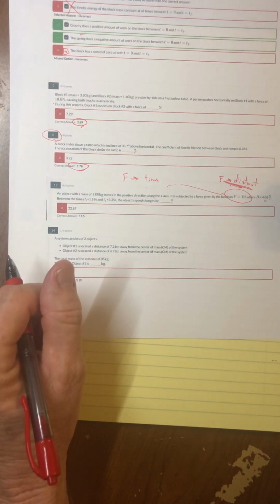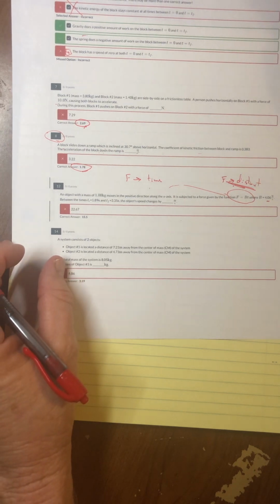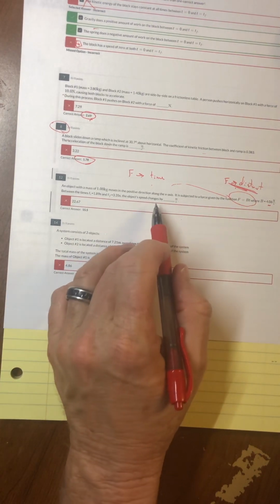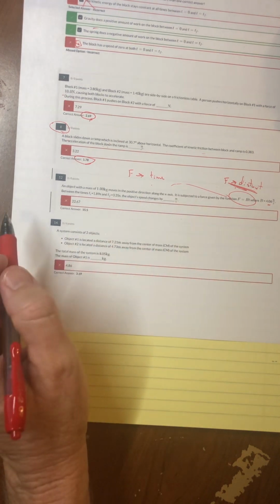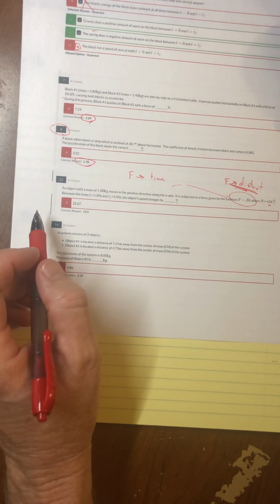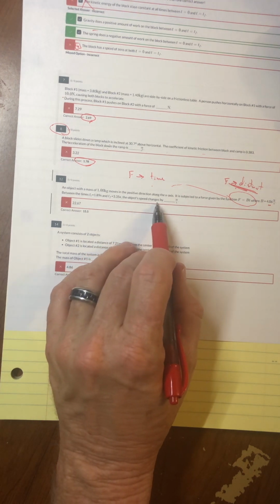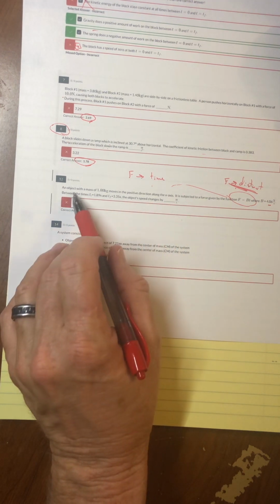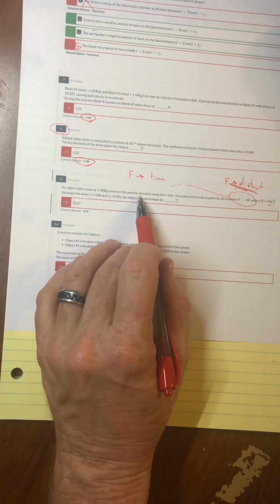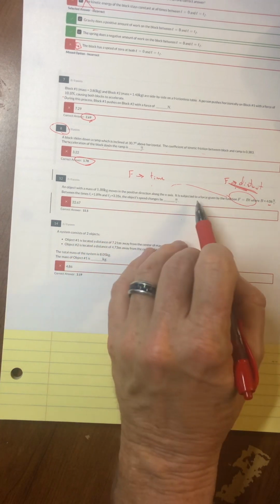But this would definitely be kinematics/dynamics because I have force here, and so I should integrate that. It asks for the object's change in speed. So an object moves in the positive x direction.